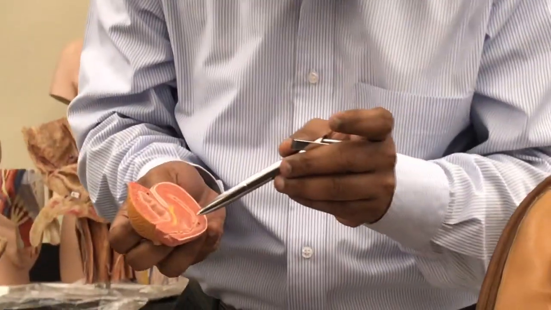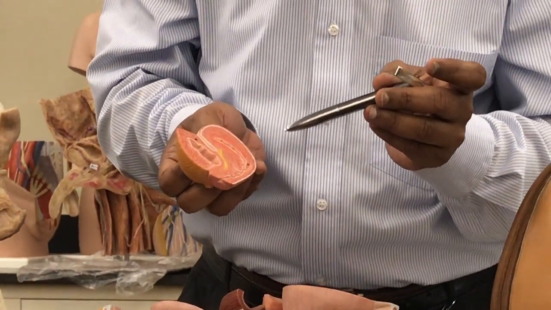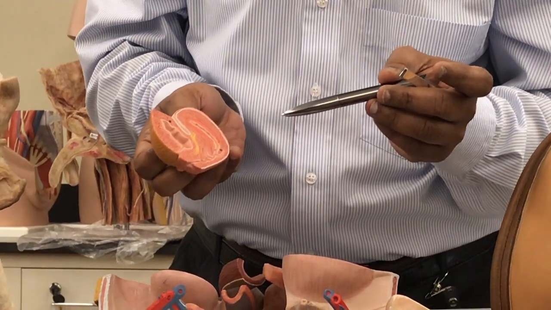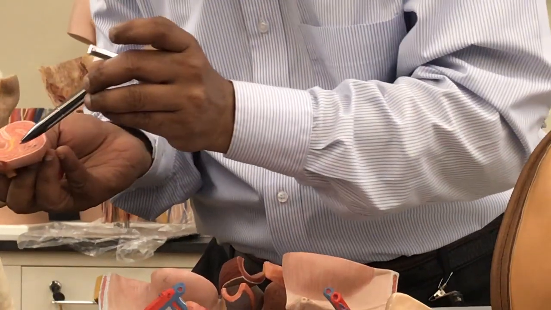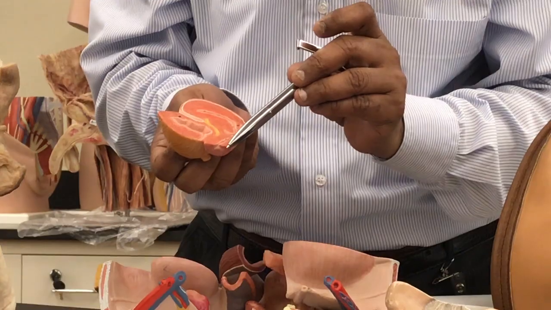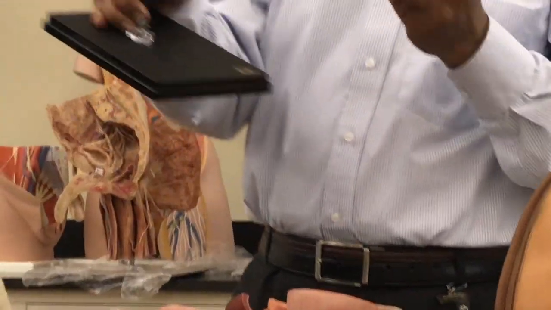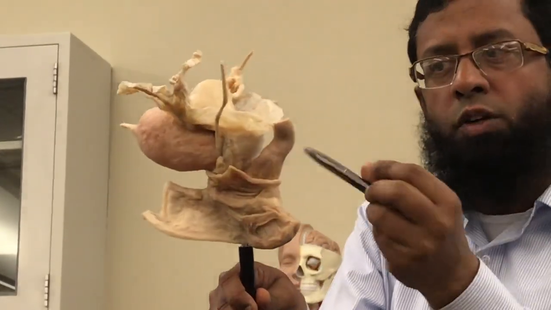What are these structures? 1 and 2. Cervix. Fornix is this one. What is this? Vagina. Okay. This is urinary bladder. This is uterus. This is rectum. What is this?